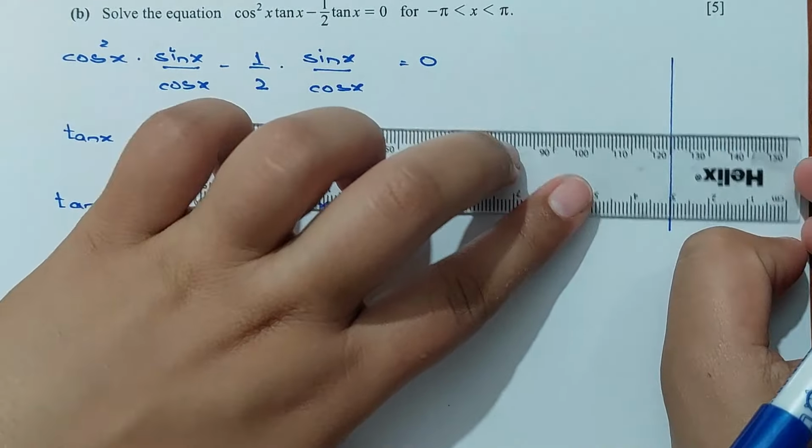Again, here the cos is positive in this equation. Cos is positive in the first quadrant where all are positive, and in the fourth quadrant. So it is 2 pi minus pi by 4. So x is going to be 2 pi minus pi by 4, right, 2 pi minus the answer. This is 7 pi by 4.